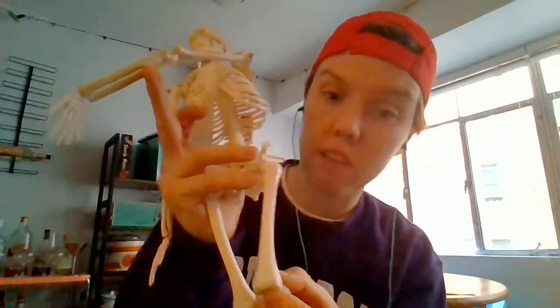Carpal, tarsal, etc. Then you get an irregular bone. So these are bones that are a specific weird shape because they protect a specific organ. An example is the vertebrae because they protect the spinal cord. And then the last type is the sesamoid bone. These are bones that attach to the tendon. So the patella is an example of that.